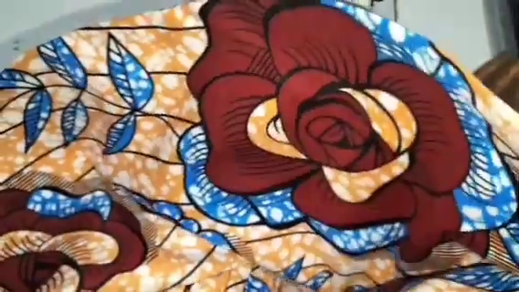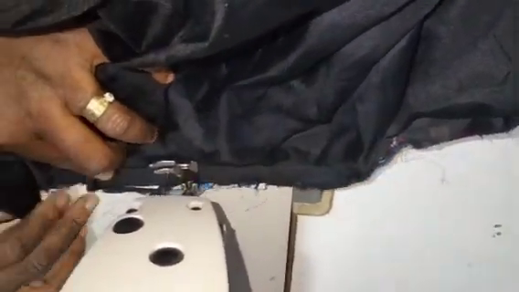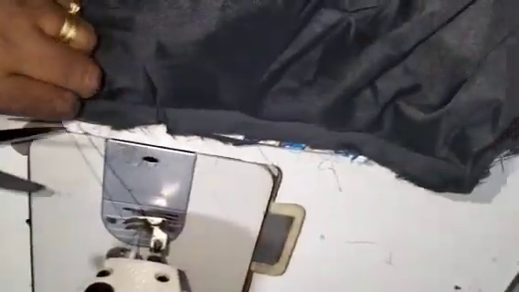I turned it to the other side and repeated the same thing. So here you can see me stitching all the way to complete the stitching for the flay. So I stitched all the way down and the flay is ready right now.